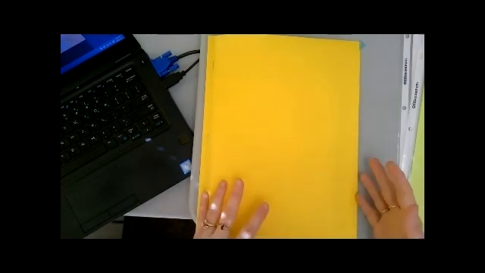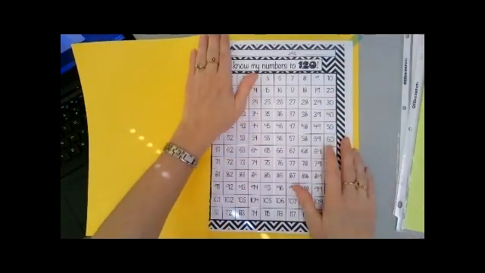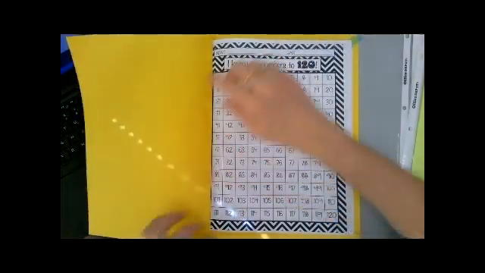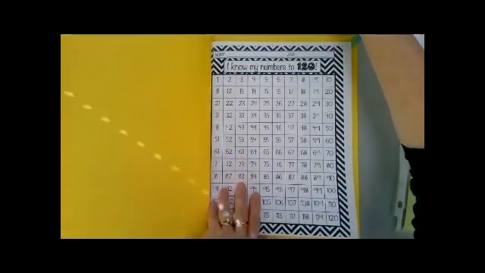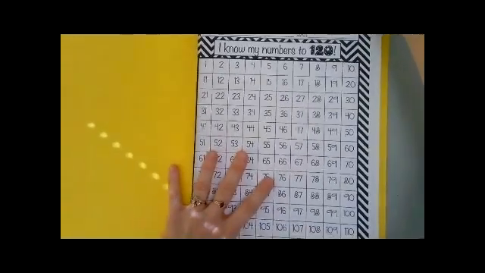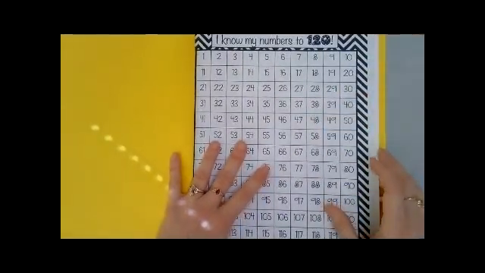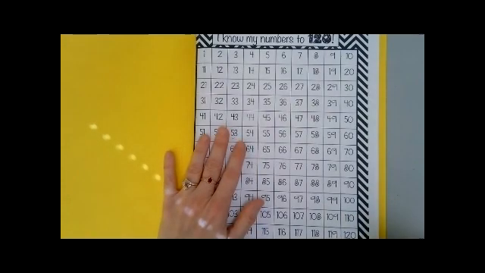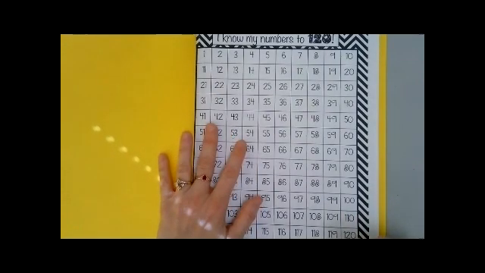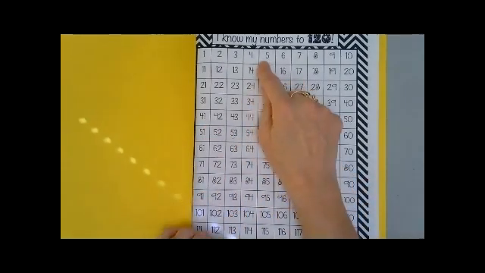Okay, class, remember that we are starting this today in our new math workbook. It's yellow, so you want to have that, okay? I want you to turn over to your 120 chart, and we're going to start today by counting by fives to 100. Remember we did this yesterday? Okay, are you ready with your tracking finger? By fives to 100. Ready?